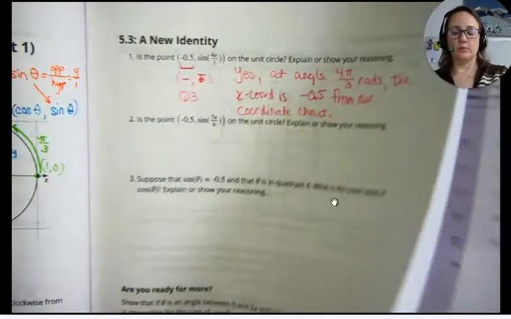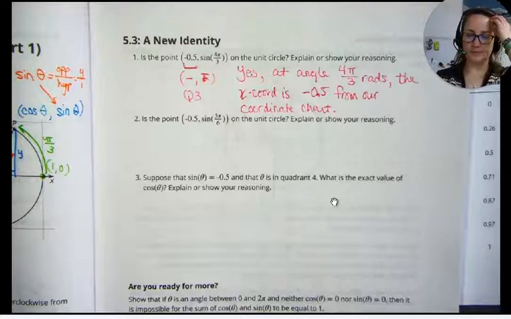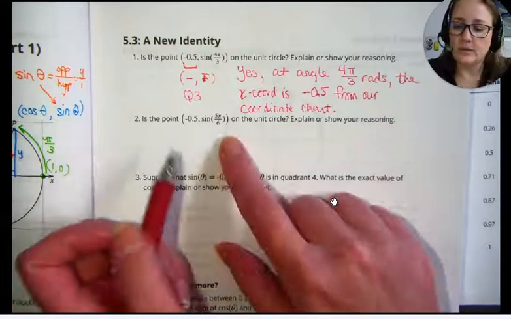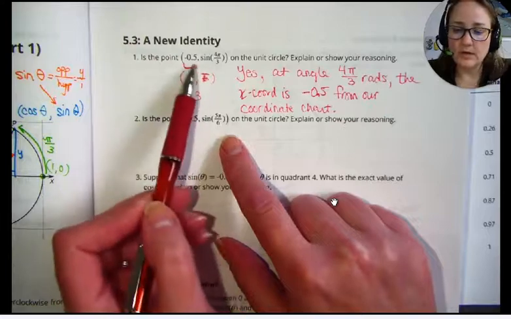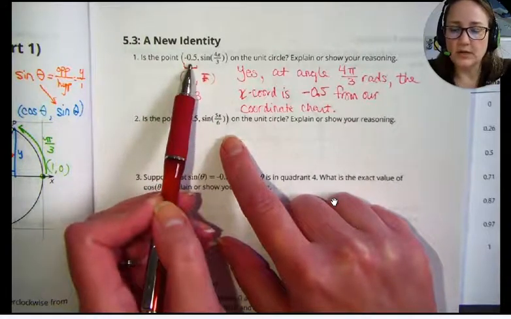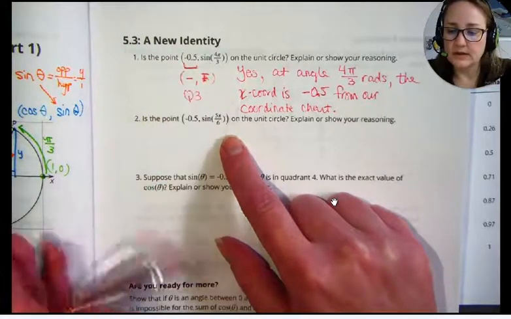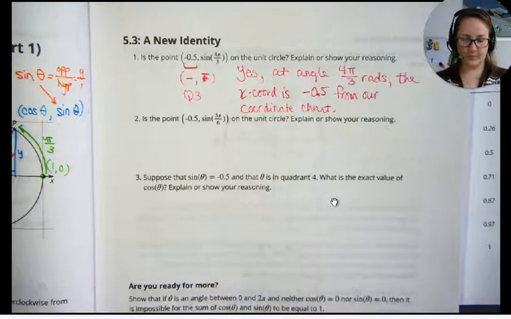This is one way to go about it. So I know that if I'm in quadrant 3, the one that's going to have to go with negative 0.5 is that sine of 4 pi over 3.